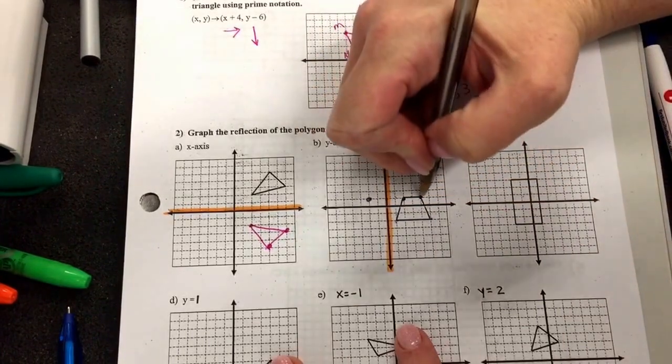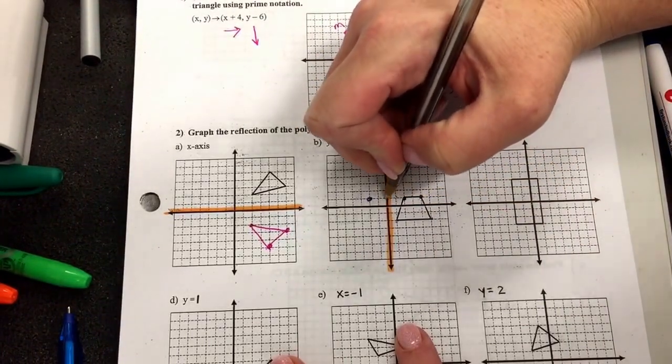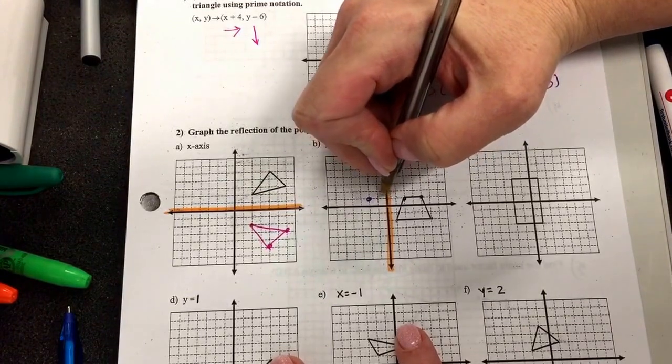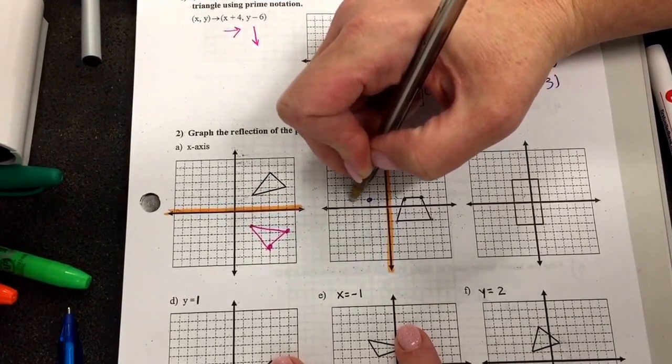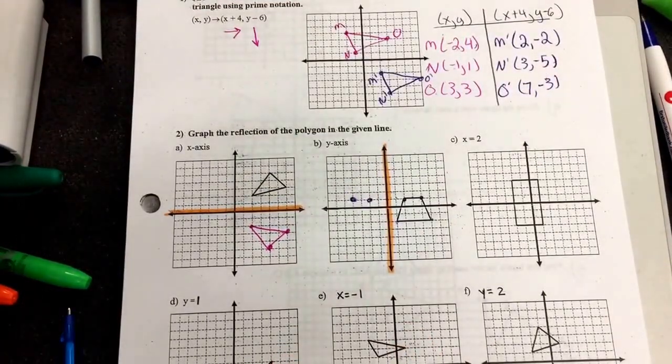Sorry, let me move over here. 1, 2, 3, 4 from the line of symmetry. So we're going to move 4 more. 1, 2, 3, and 4. Okay. Now let's work on the bottom.